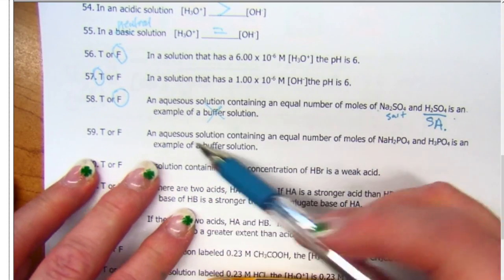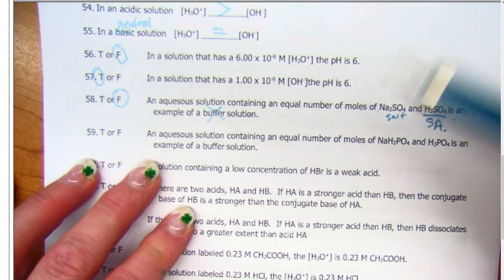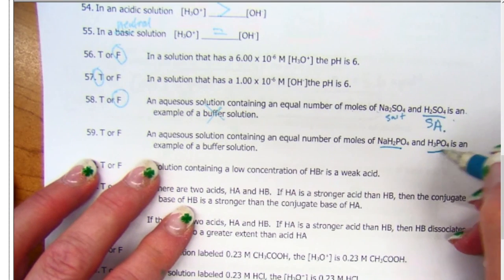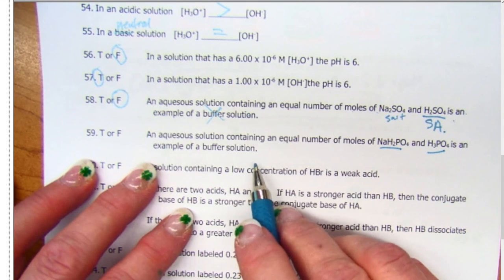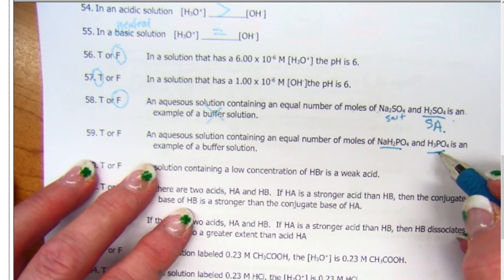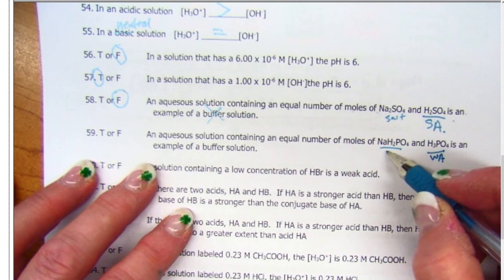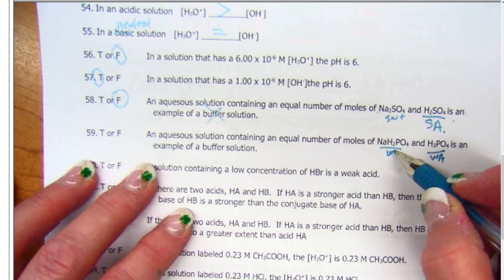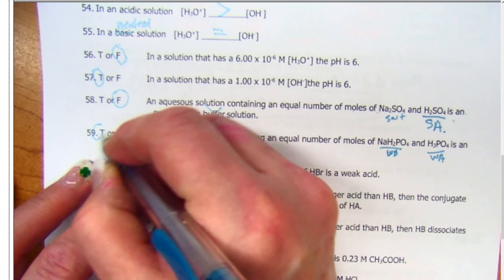Okay, in the next one, an aqueous solution containing an equal number of moles of this and this is an example of a buffer. Well, they're one hydrogen away from each other, so that's true. This is a weak acid, so that's good. That means that's a weak base. So, yes, that is true.